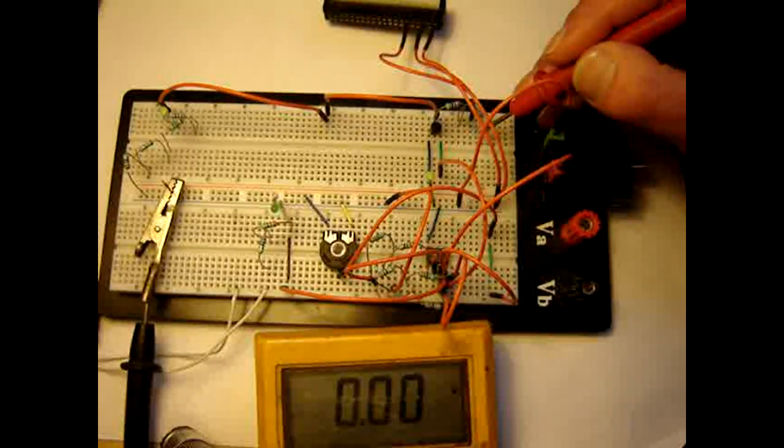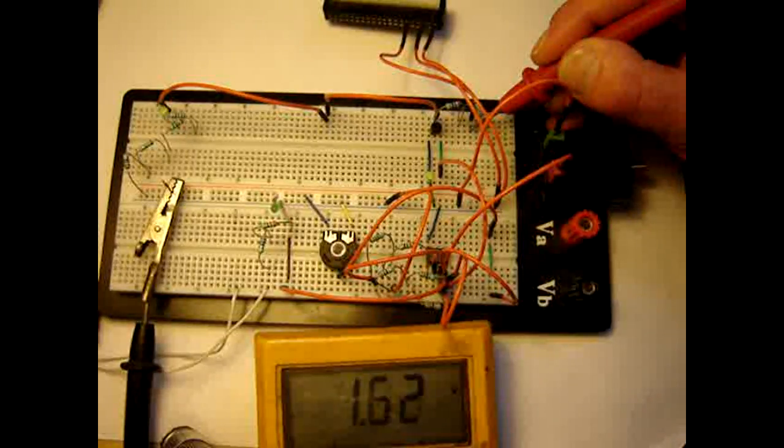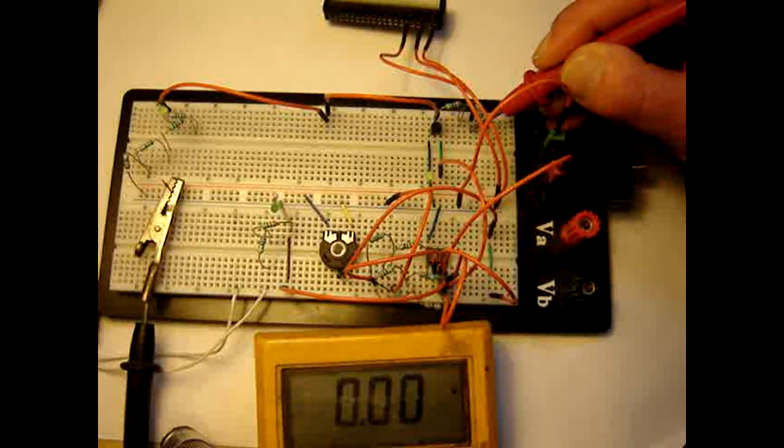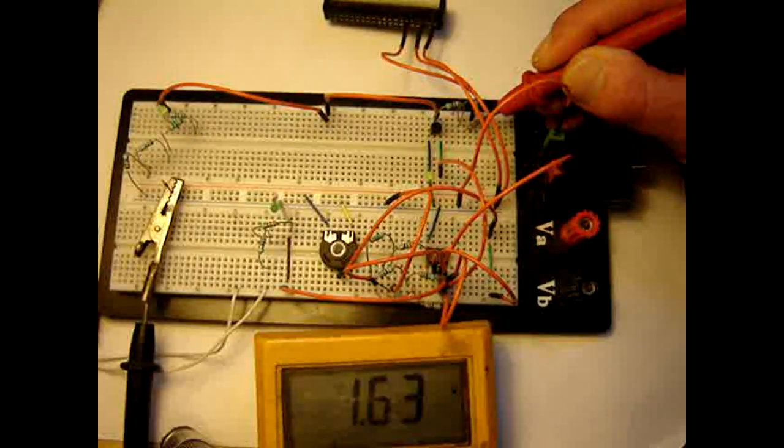So first I have to check here what the voltage is. And the pulse width is going up.